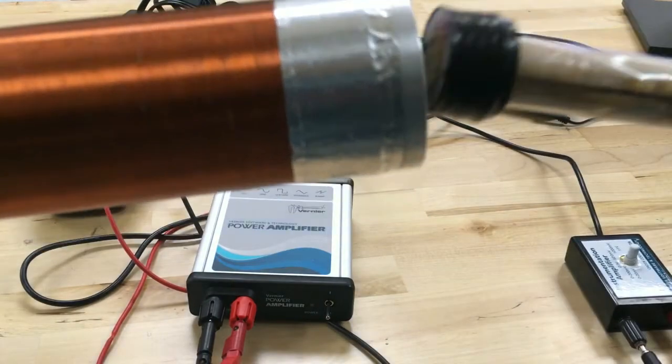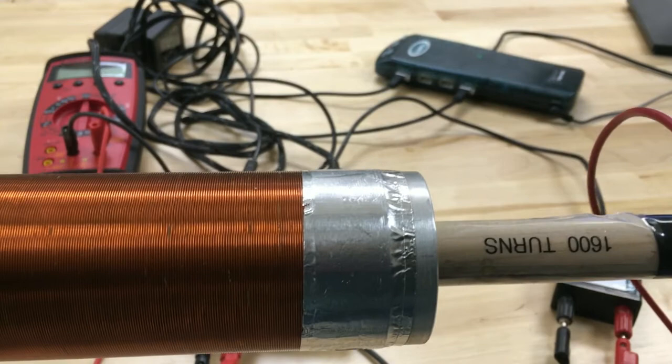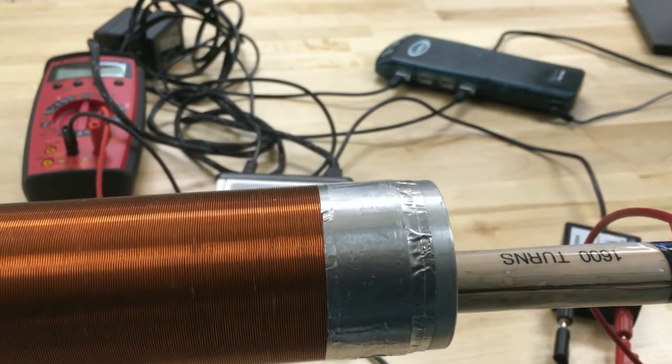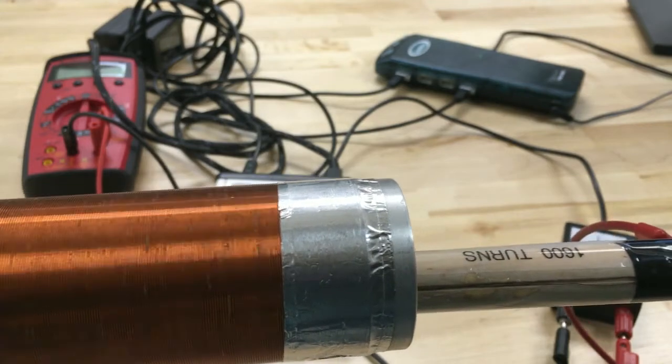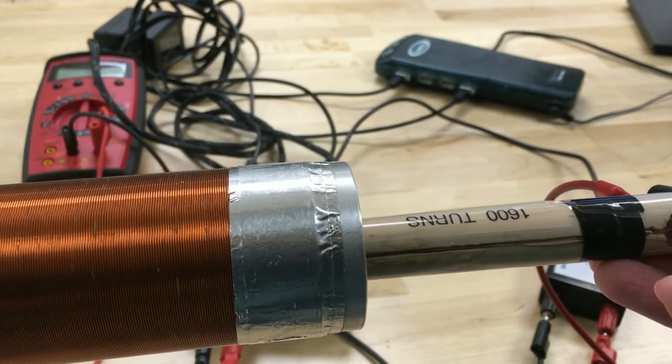And then we're going to insert the 1600 turn coil in the magnetic field of the solenoid and measure the EMF induced in the coil.